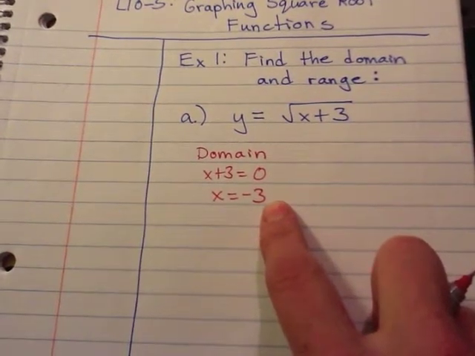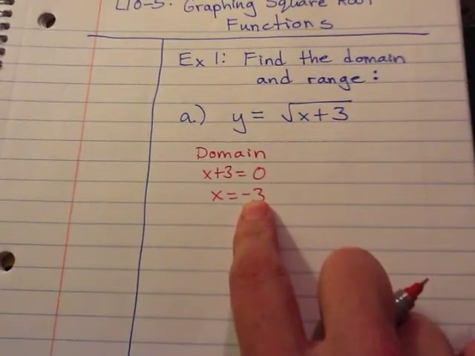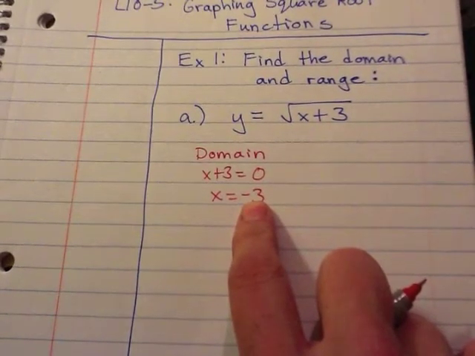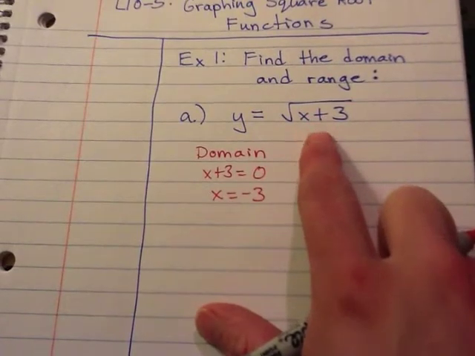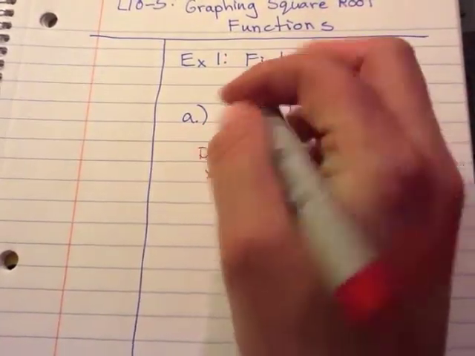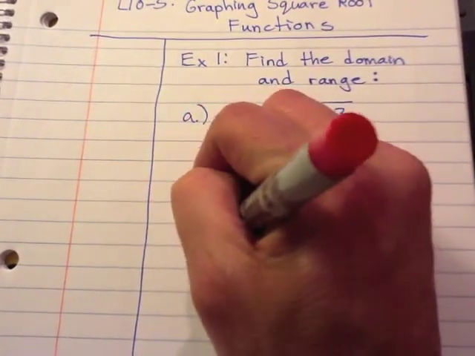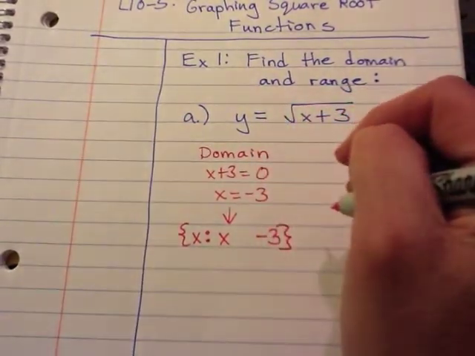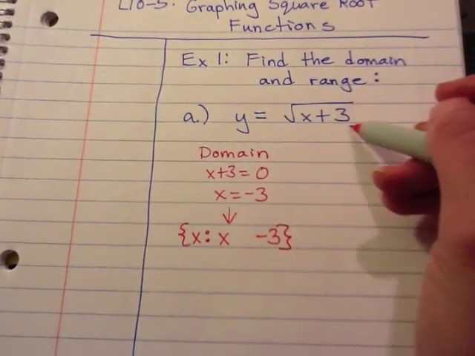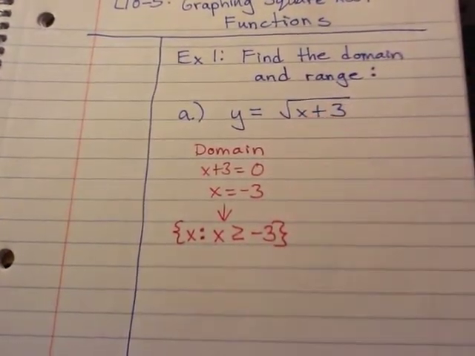So now you have to think about, I just gave you a bunch of numbers that were greater than or equal to negative 3 that did work. These all worked. So you need to write this as all possible x values, which means we're going to do one of these that you've seen before. X such that we know that x is what than negative 3. It was all greater than or equal to negative 3 to keep that positive.